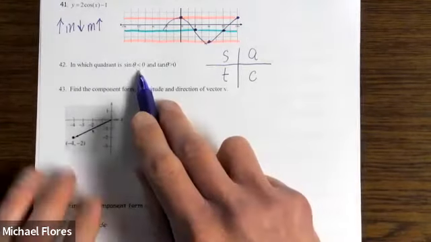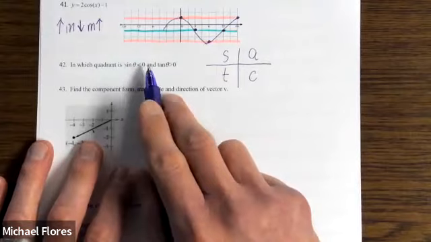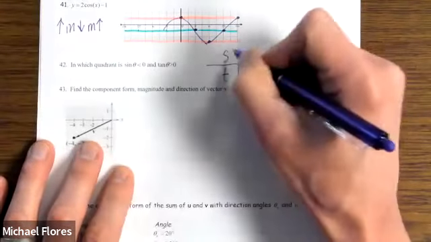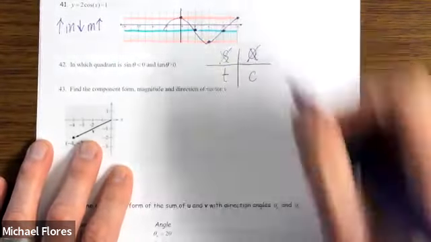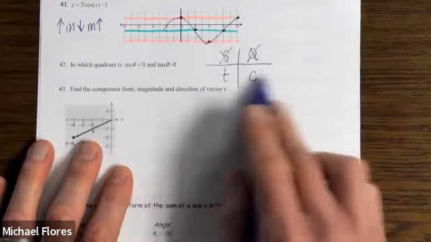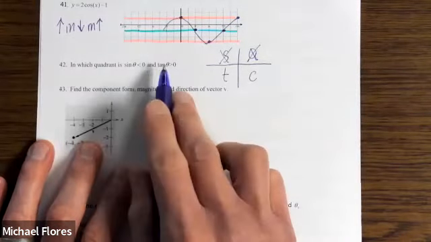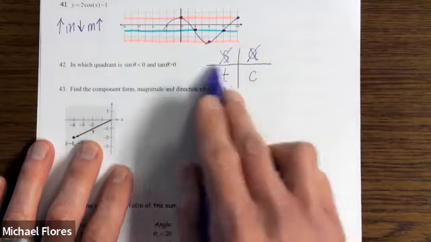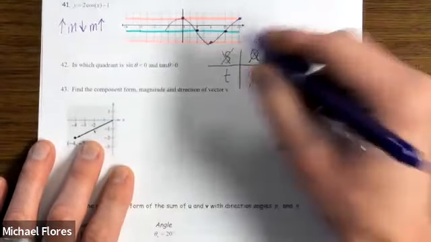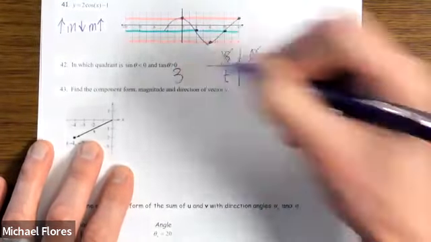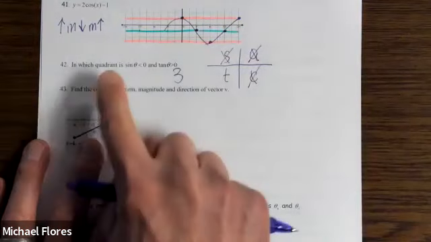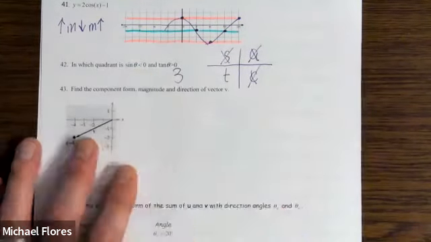Here's what they're asking. Where is sine negative? Well, not here and not there. Sine is negative in these 2 quadrants. Where is tangent positive? Here, not there. So your answer is quadrant 3. That is the quadrant where sine is negative and tangent is positive.